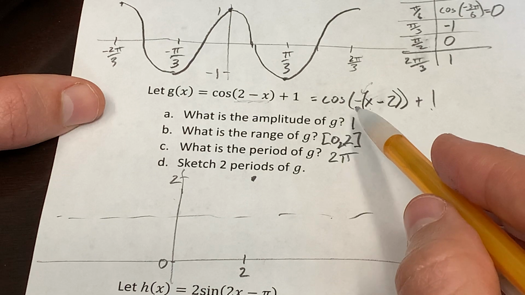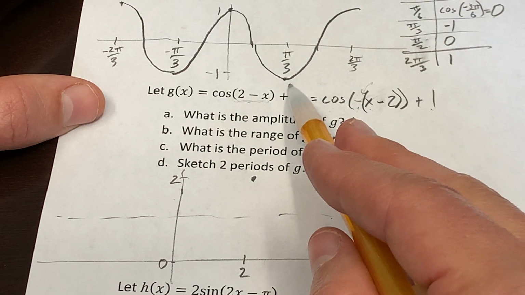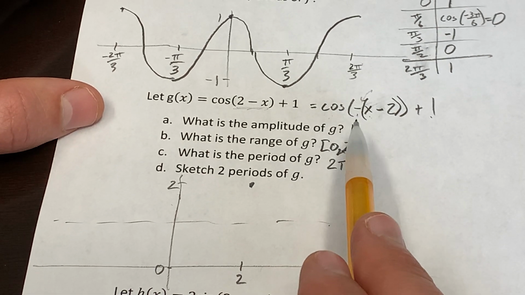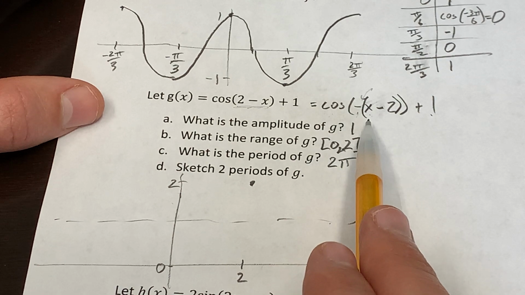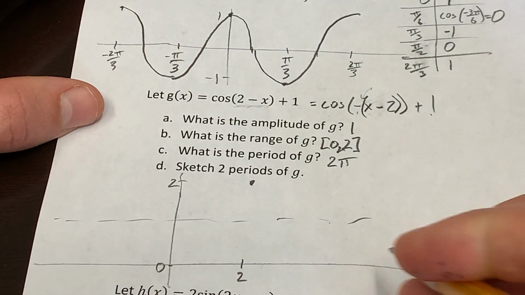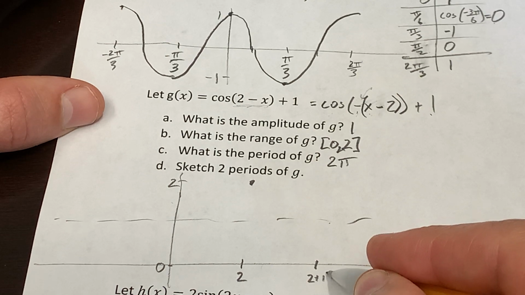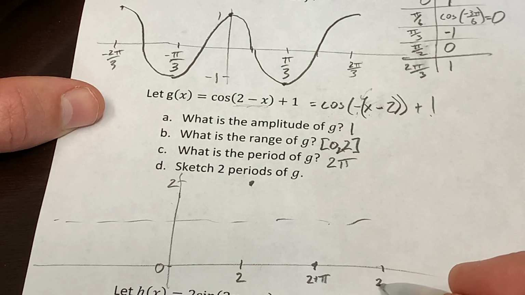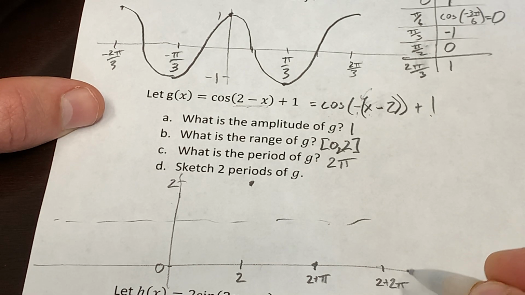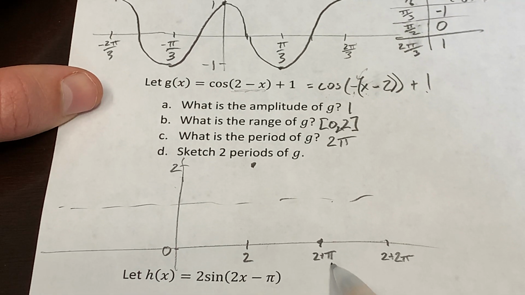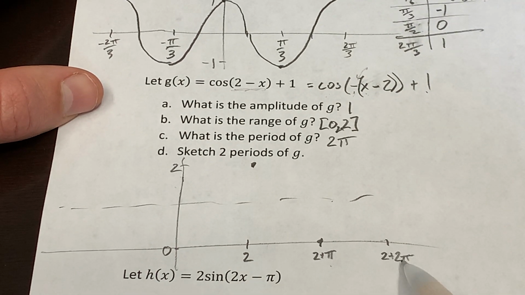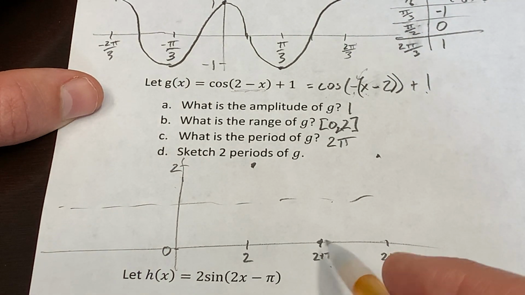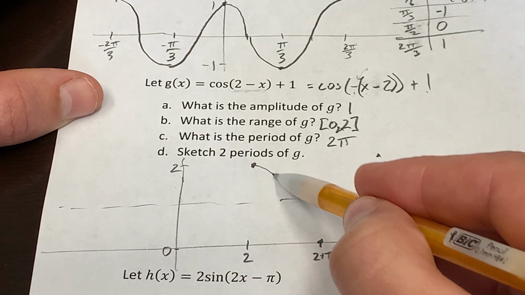Then how far does it go from there to get to the bottom of the trough? Well, that's actually cosine of pi, right? That's halfway around. So what do I have to put in there? I actually have to put in 2 plus pi. 2 plus pi, right? That would get me to the bottom. And then 2 plus 2 pi. Now, technically, if pi is 3.1, this is 5.1. If 2 pi is 6.2, this is 8.2. But let's just write it in its components because this is actually shifted right.